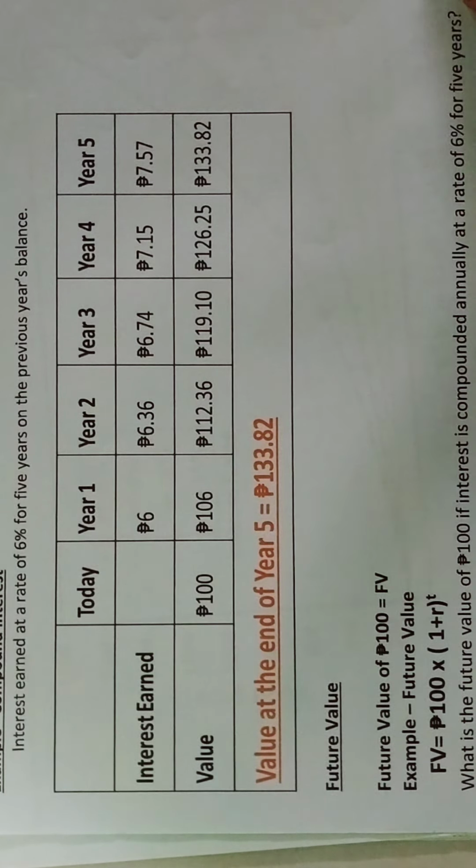Compare this to simple interest, which is only 130, while compounded interest gives 133.82. So the value at the end of year 5 using compound interest is equal to 133.82.